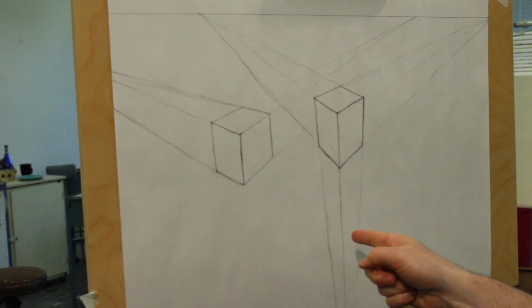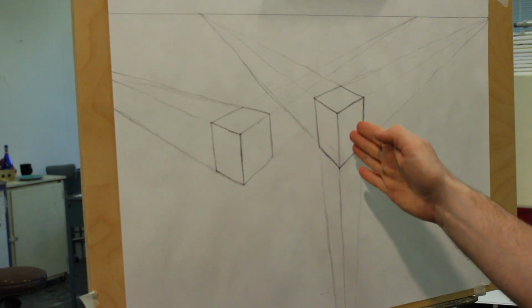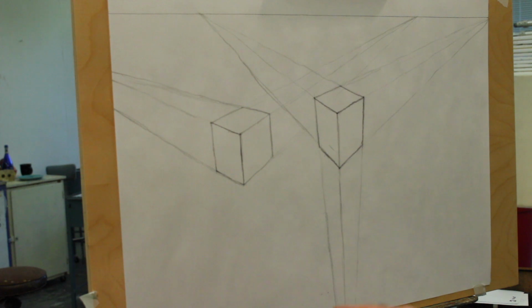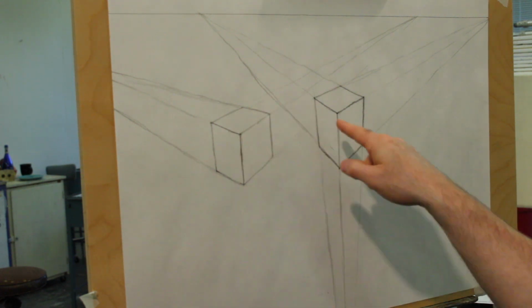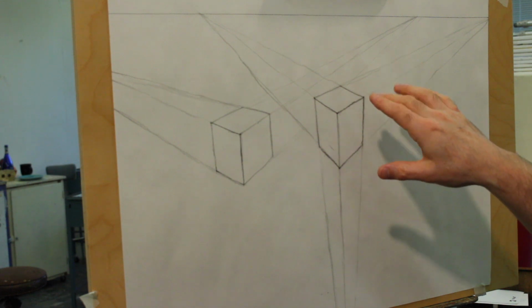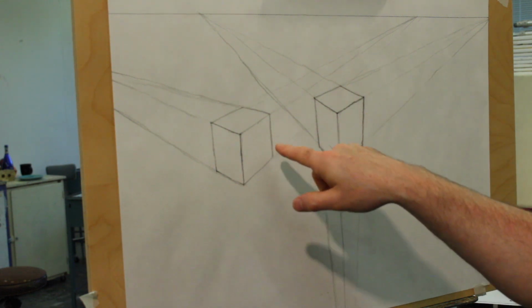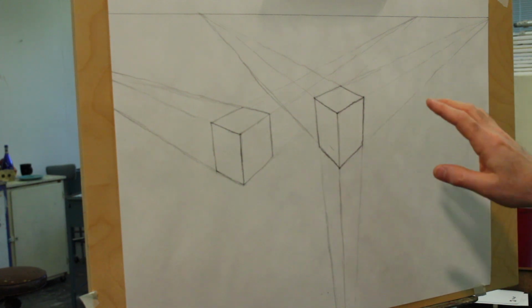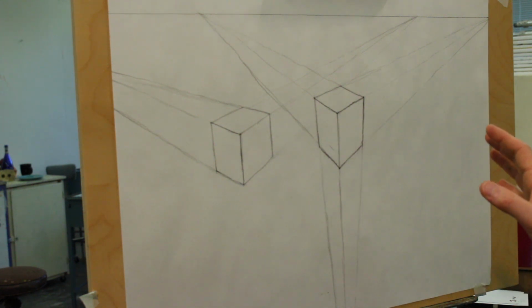But the only vertical is the one that's directly in front of you. If we have a bunch of boxes on the table, all of them are going to go to the same vanishing point. So these two are in different universes right now. And don't make the mistake of having one box have vertical verticals and the other one have 3-point perspective verticals. That's never going to happen in real life.